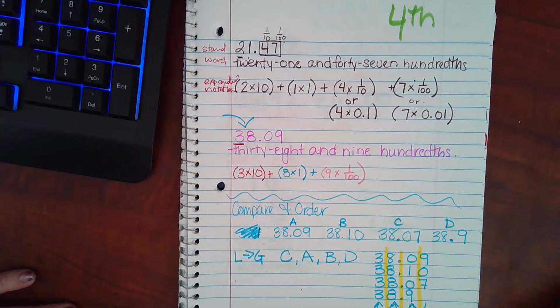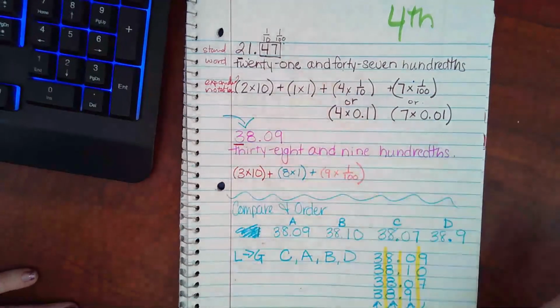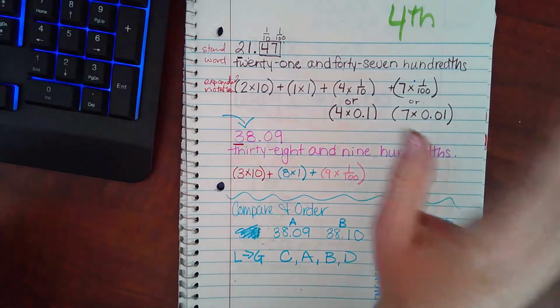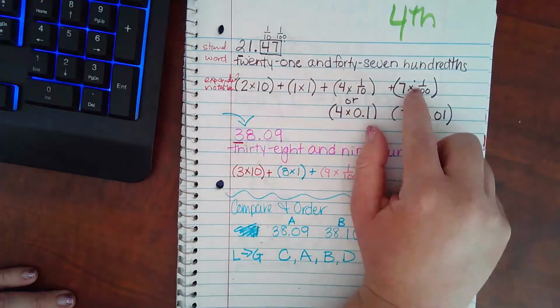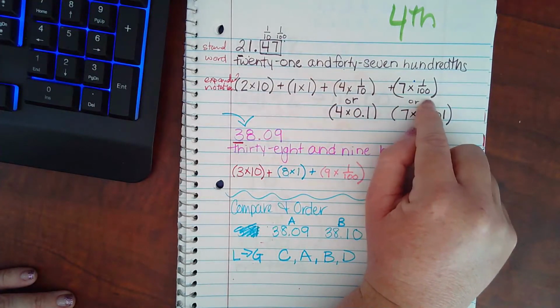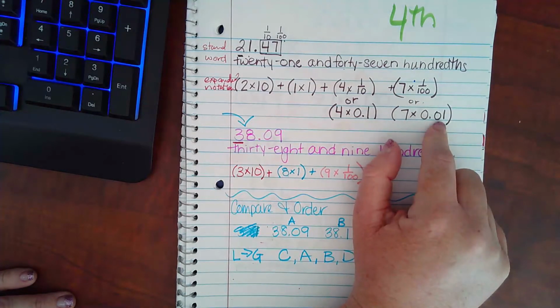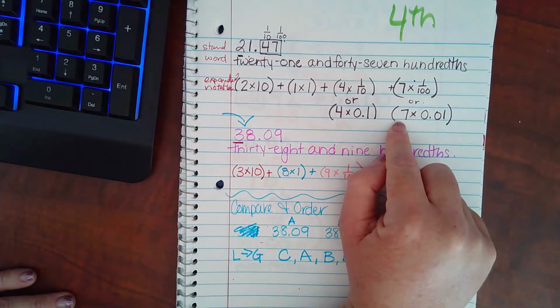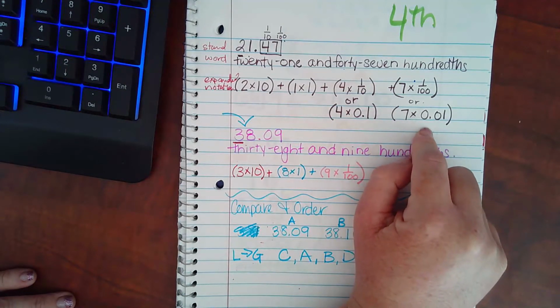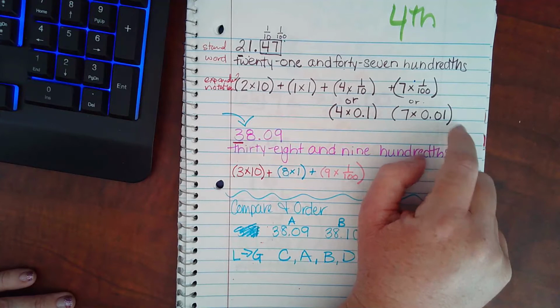The next digit is 7, which is in the hundredths place. So it would be 7 times 1/100th. And again, you can write it in decimal form or fraction form. So 7 times 1/100th in decimal form is 0.01.